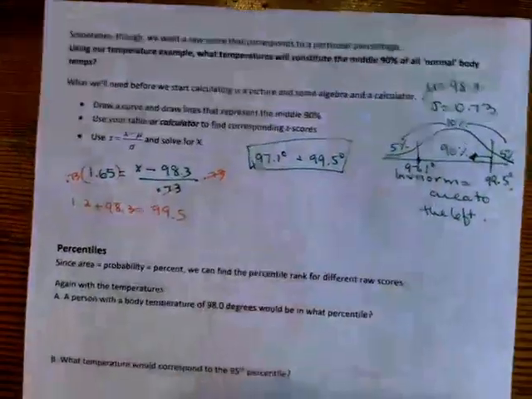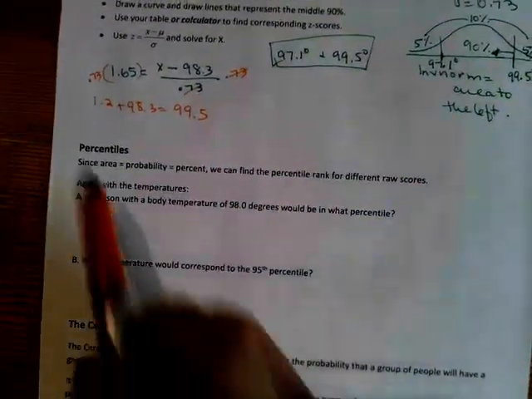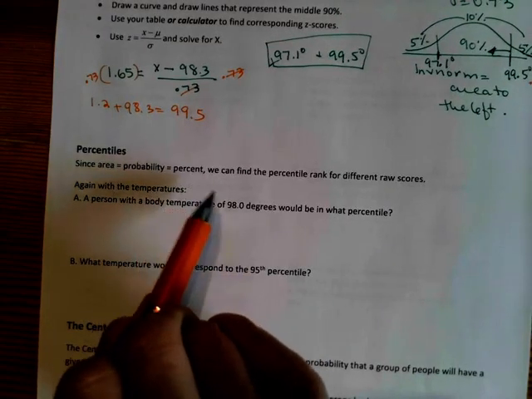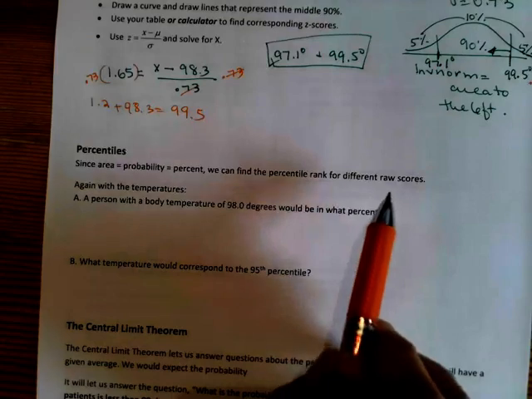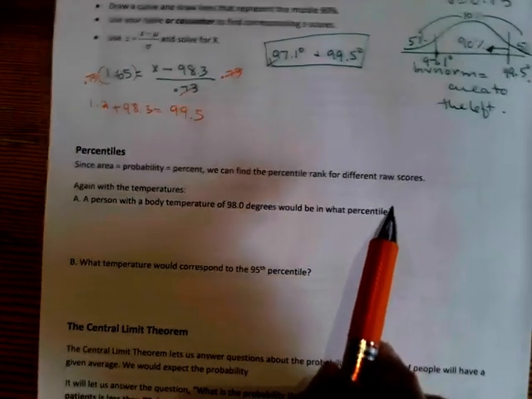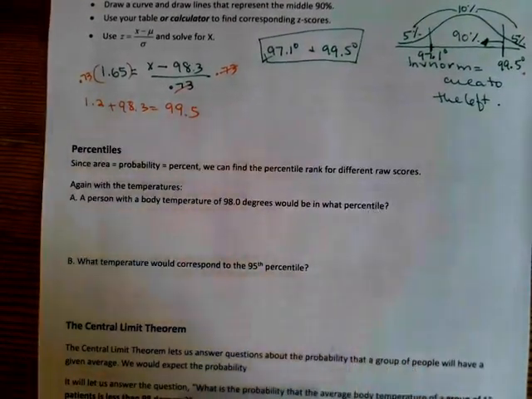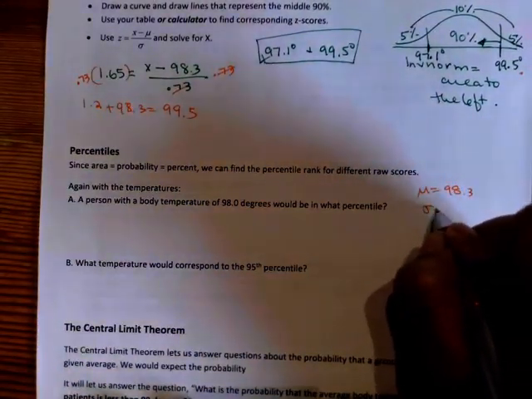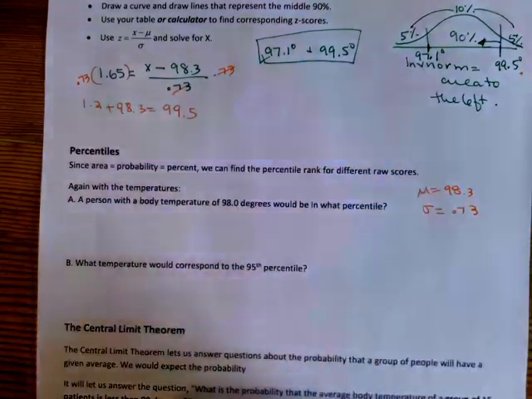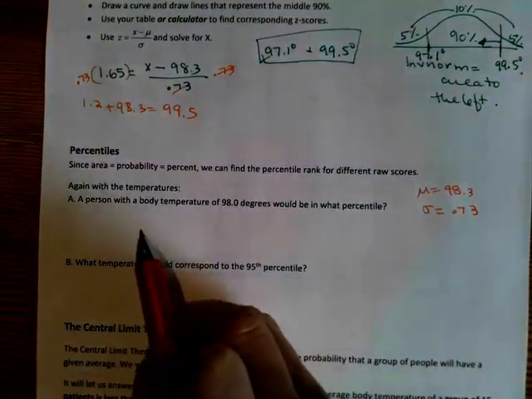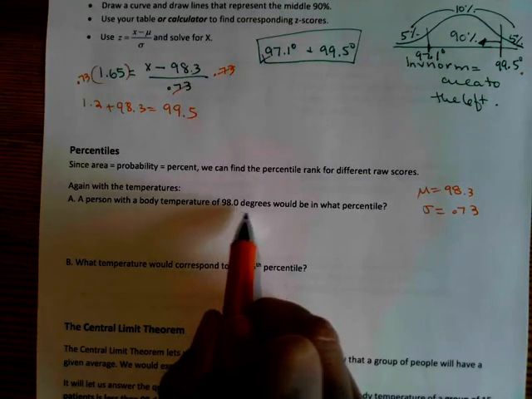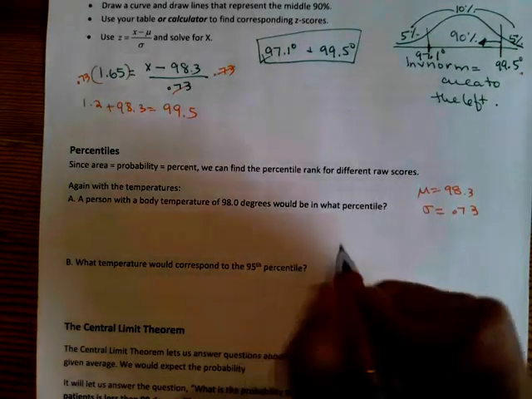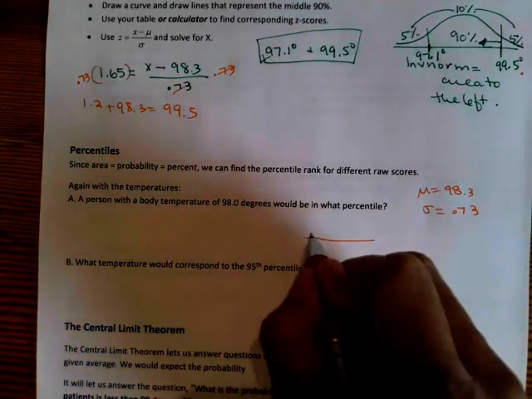Okay. Now it's just a little bit of a discussion about percentiles. So remember, area equals probability, and the probability is a percent. So we can find the percentile rank for different raw scores using our standard normal distribution. So again, let's stick with our temperatures. So mean is 98.3, sigma is 0.73. So a person with a body temperature of 98.0 degrees would be in what percentile? So percentile tells you the percent of the population below that value.